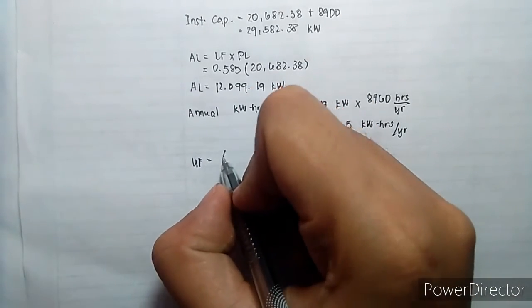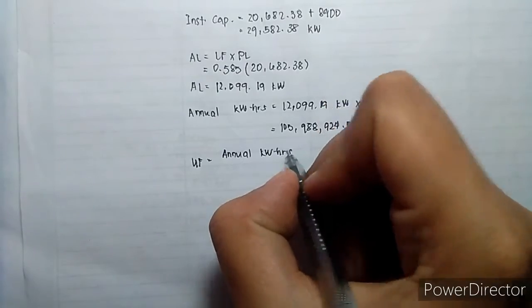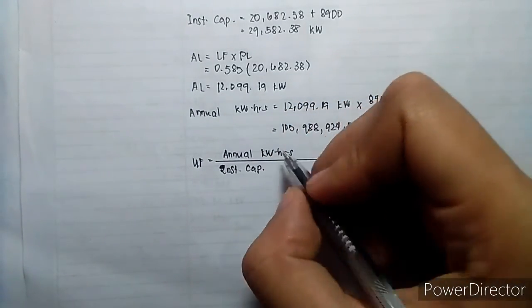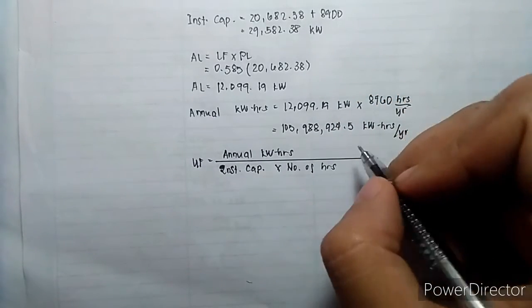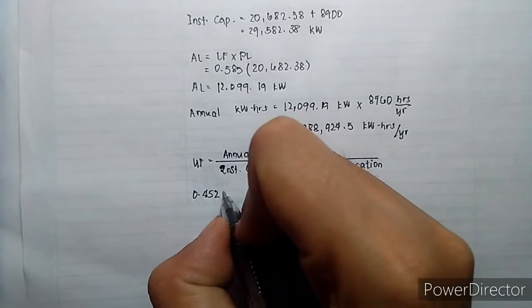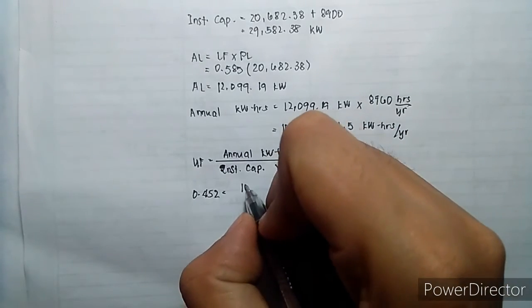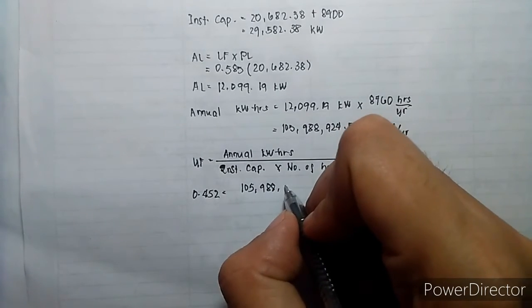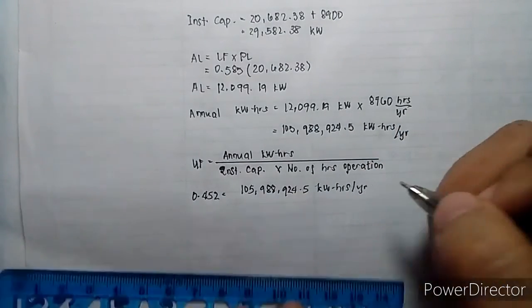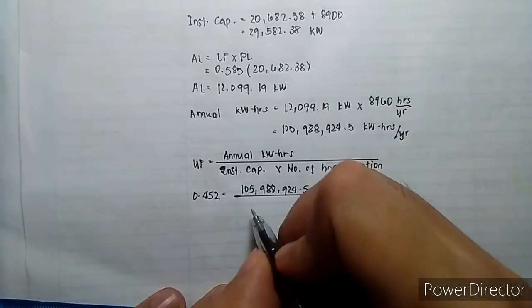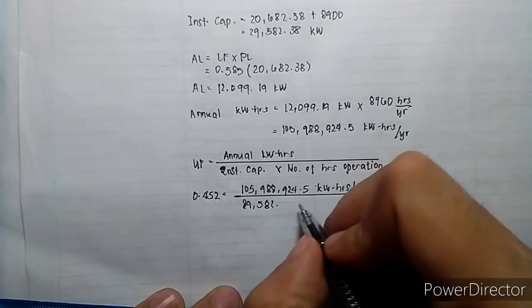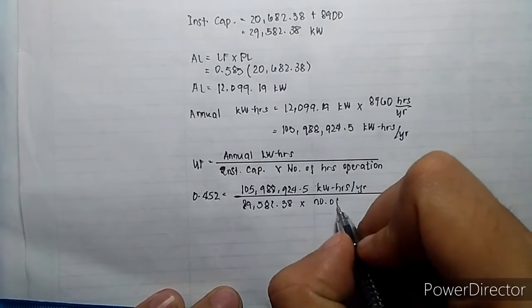Use factor is equal to the annual kilowatt hours over the installed capacity times the number of hours of operation. 0.452 is equal to the annual kilowatt hours 105,988,924.5 kilowatt hours per year over the installed capacity 29,582.38 times the number of hours of operation.